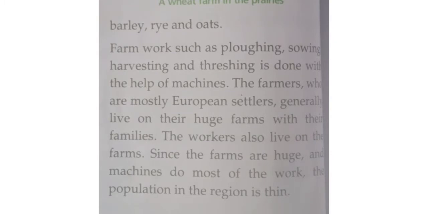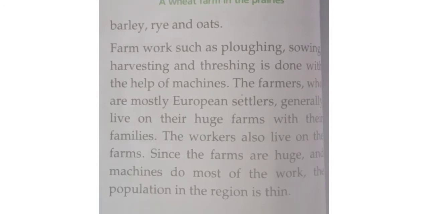Since the farms are huge and machines do most of the work, the population in the region is very thin.